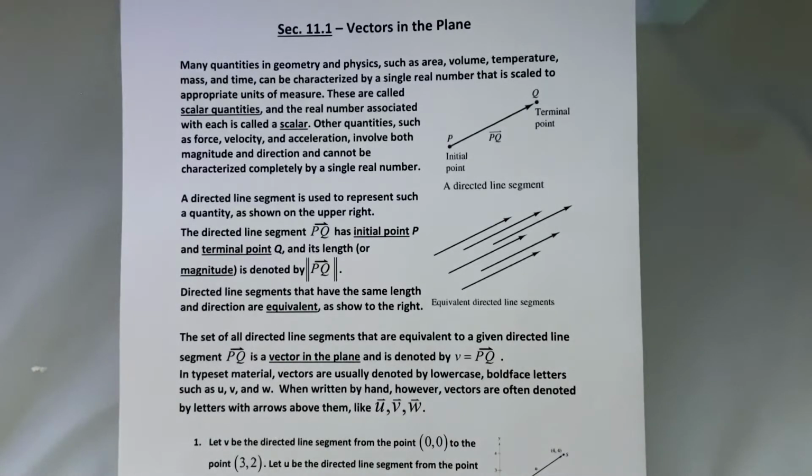The set of all directed line segments that are equivalent to a given directed line segment is a vector in the plane. In typeset material, vectors are usually denoted by lowercase boldface letters, u, v, and w. Written by hand, you do an arrow. To show two vectors are the same, if you can show that their distance and the x and y direction are the same, that's good enough to show that they're equivalent.